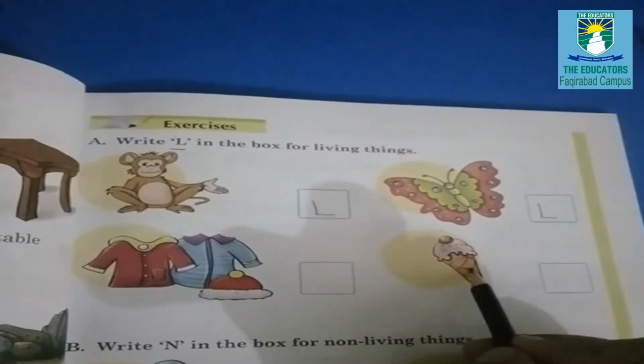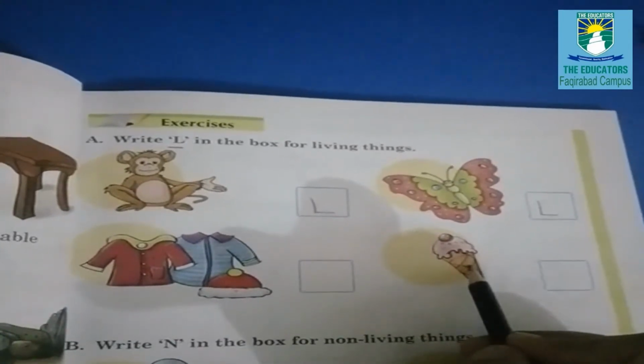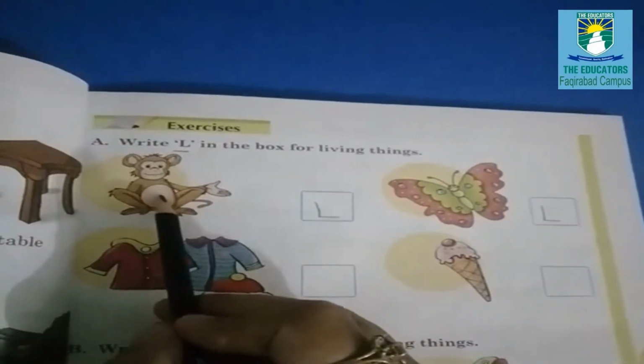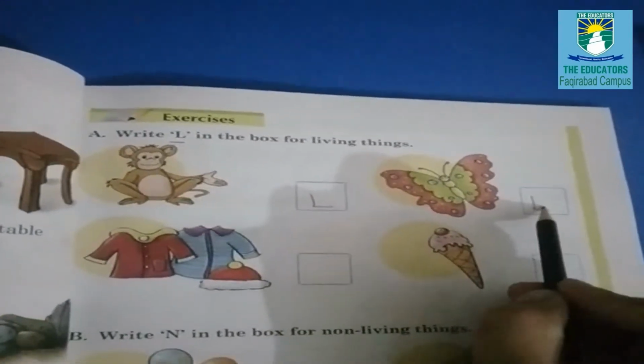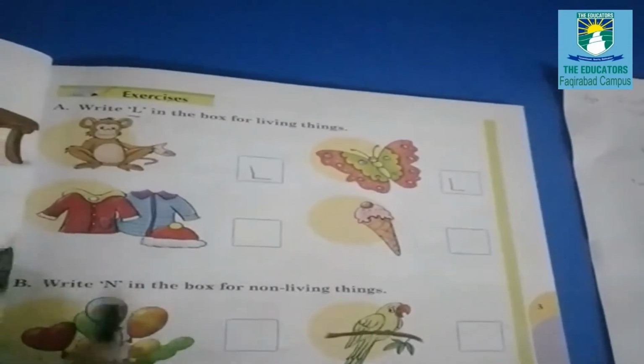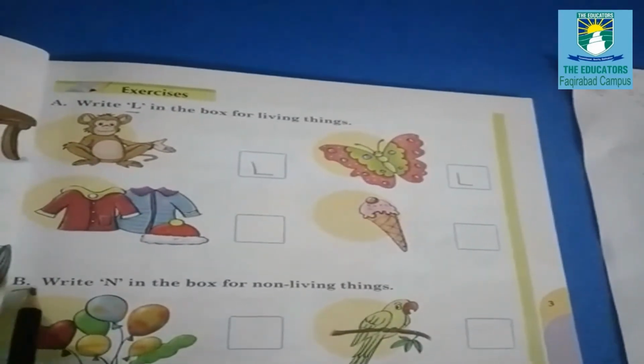Is this a living thing or a non-living thing? This is a non-living thing. Okay, the monkey is a living thing, so write L in this block, and the butterfly is a living thing, so write L in this block. Done? Okay, the next exercise is exercise B.